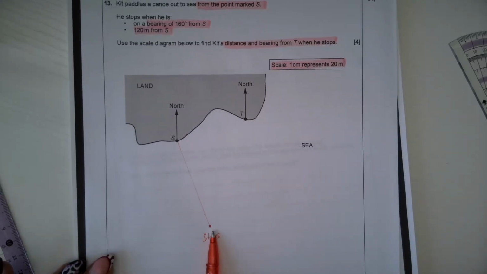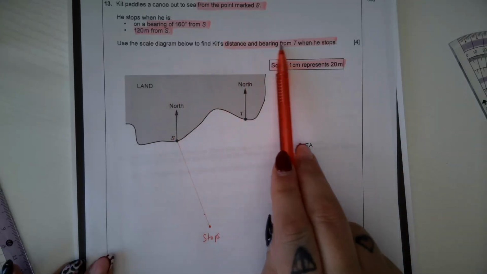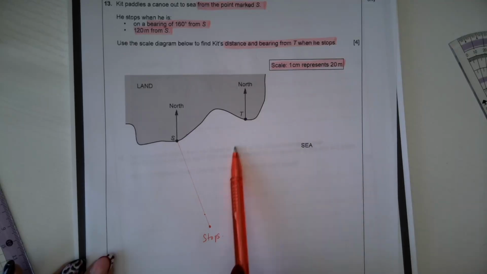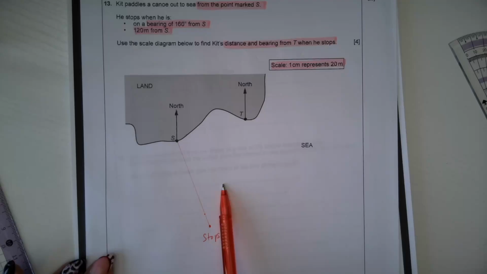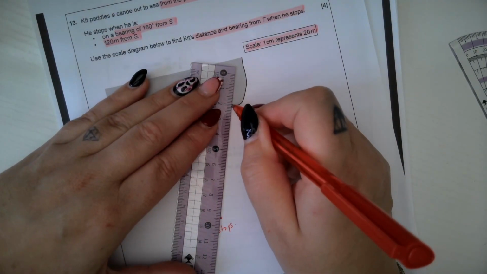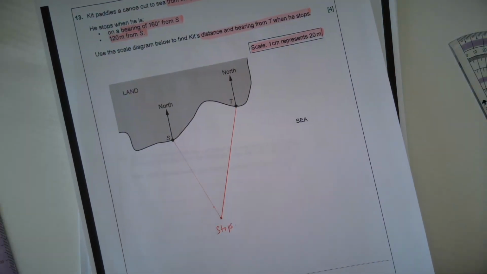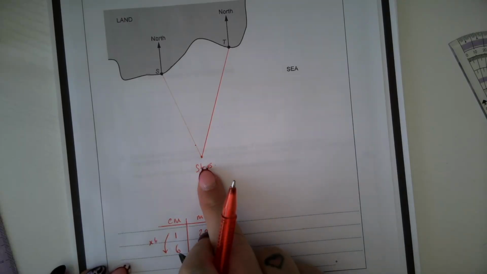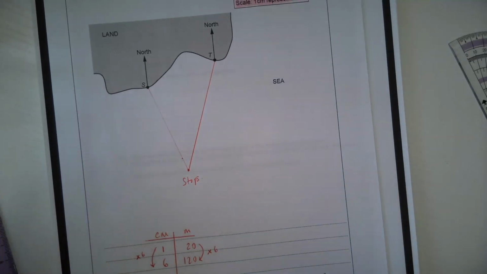Now we need to use this point here, and we want to find his distance and bearing from T. So we want to know how far he is from T and on what angle he is from T, okay? So what I'm going to do to start off with to make my life easier is I'm going to join T and where Kit stops up, okay? Make it nice and clear that's where he stops, because they're going to check your constructions. They're going to check your bearing and your measurements, guys. You get a little bit of leeway either way, but be as accurate as possible.